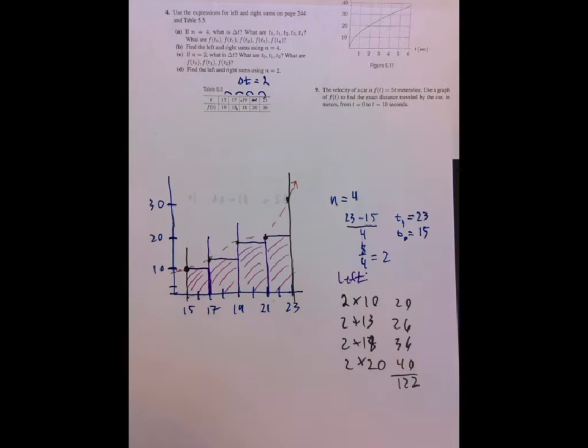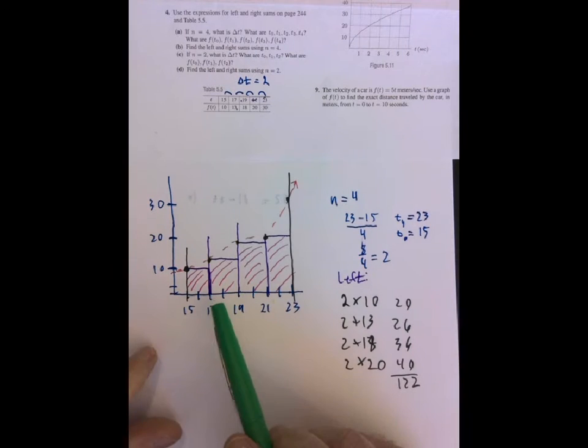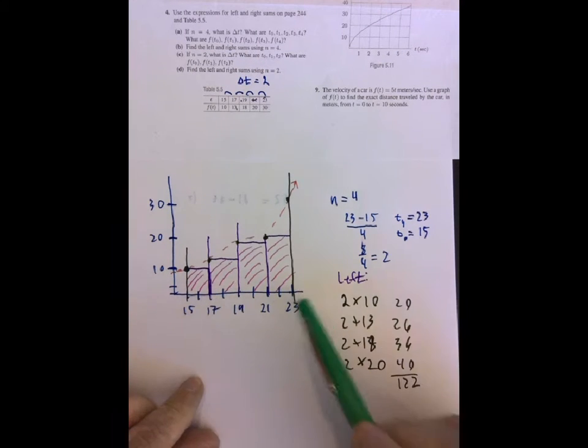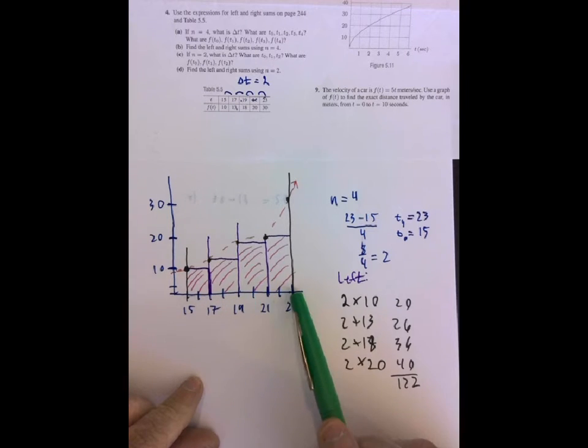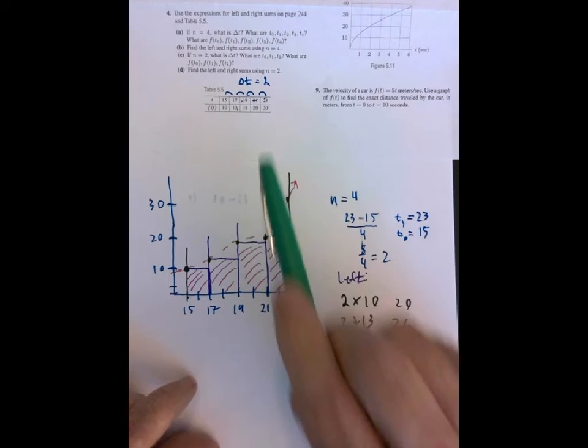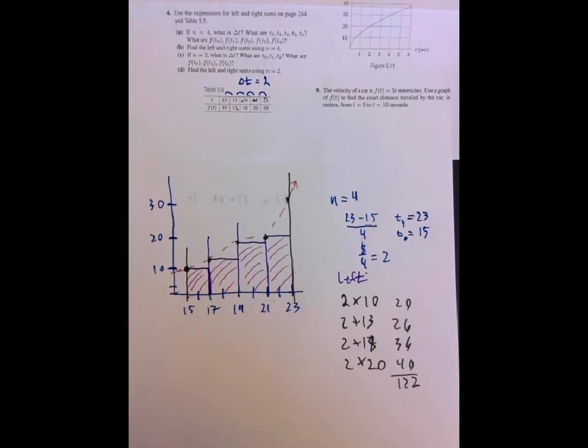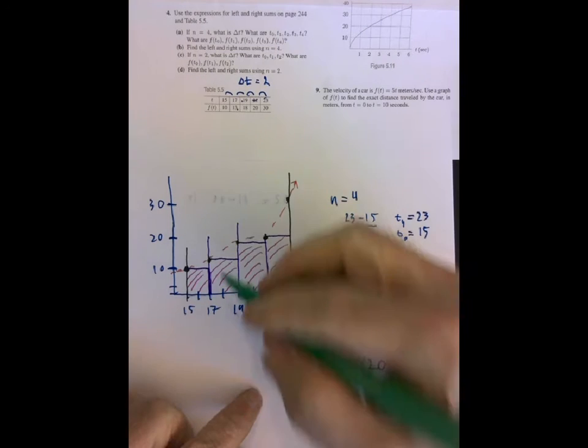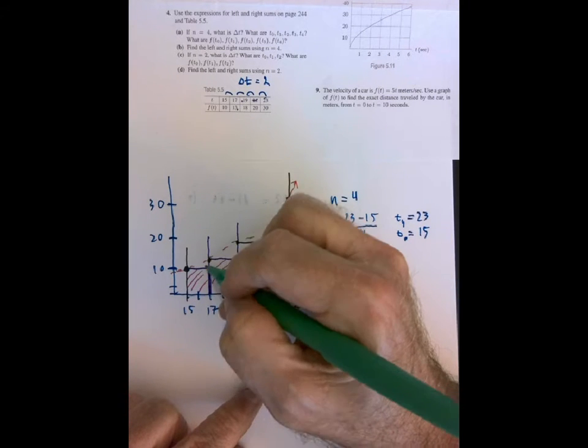Okay, the right-hand sums. We do the same thing again, except when we connect our rectangles, we're going to use the right-hand boundaries. For this one, that's going to be 13, 18, 20, and 23.